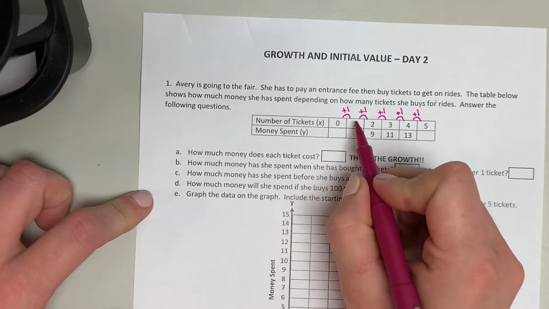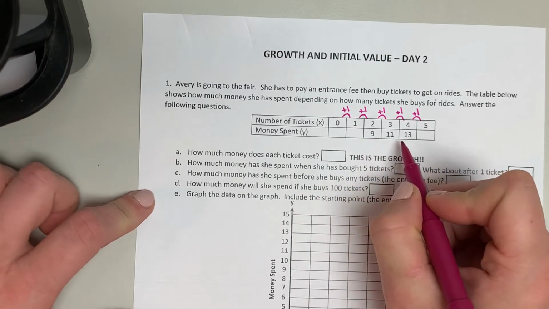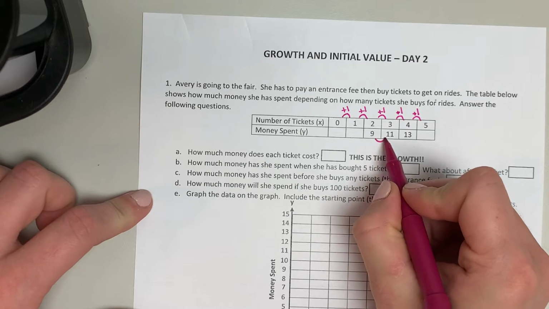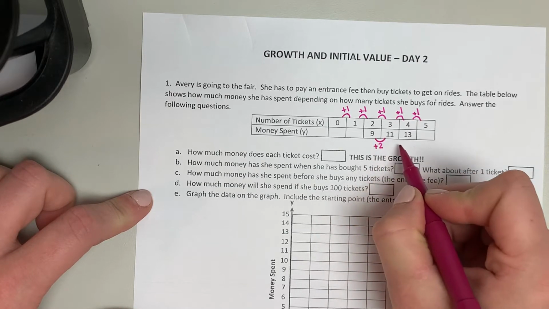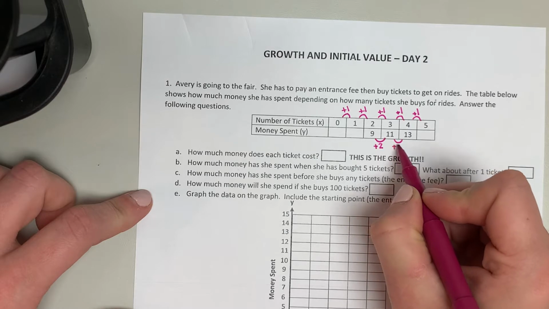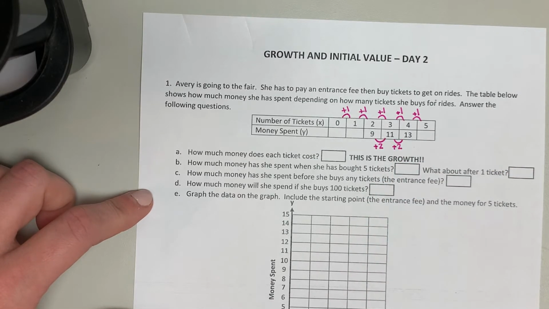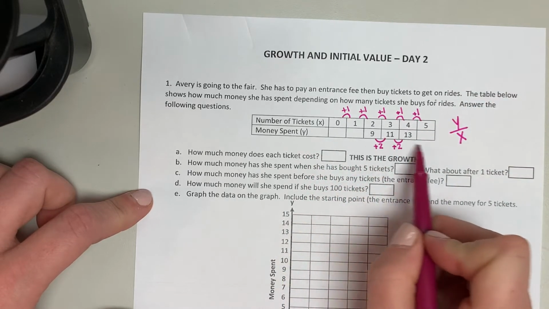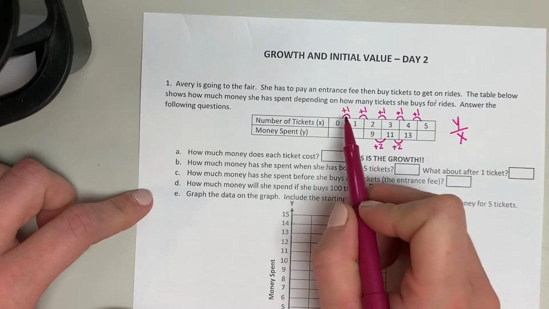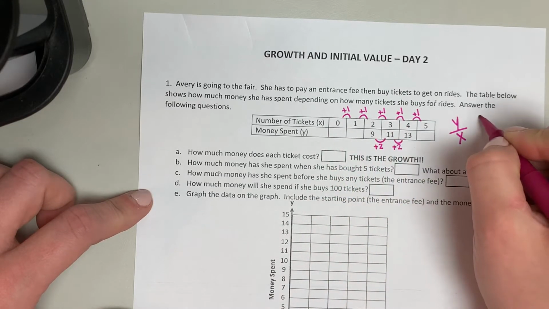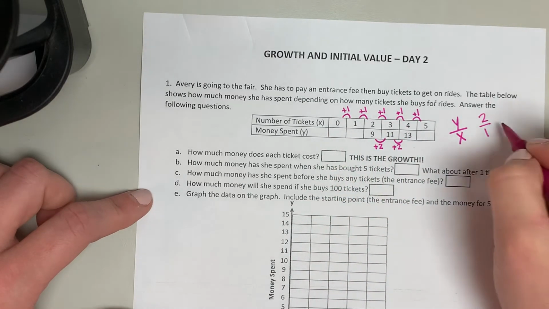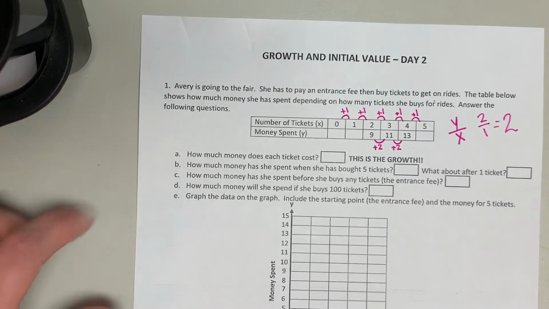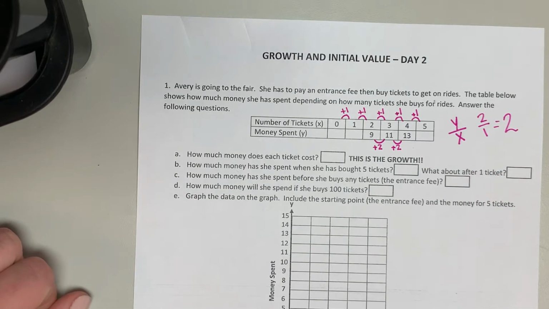Let's look at our y value. We don't know 0. We don't know 1. But we do have some data here that we can look at. 9 to 11 is plus 2. 11 to 13 is plus 2. And you always want to put your y over the x. Well, the change in our y is 2. The change in our x is 1. Well, what is 2 over 1? 2. So it's increasing by 2 every single time. So now that we know that information, we can go ahead and fill in the missing information in our table.